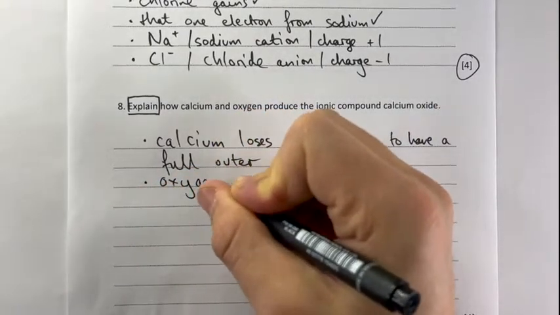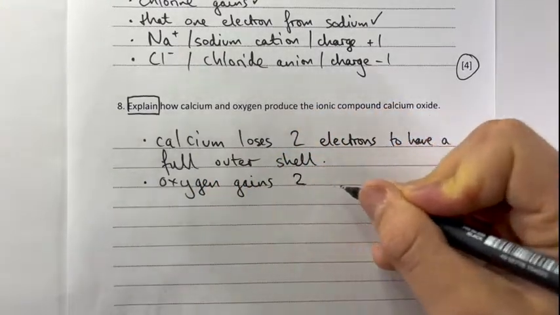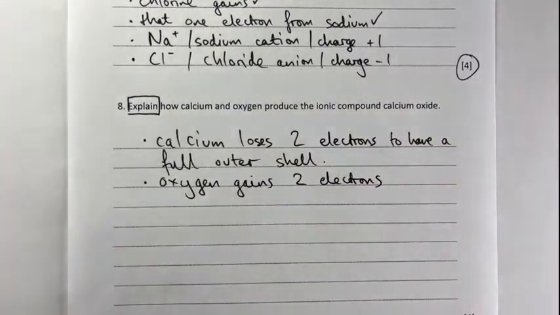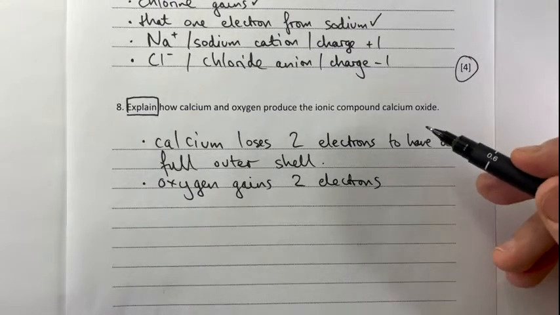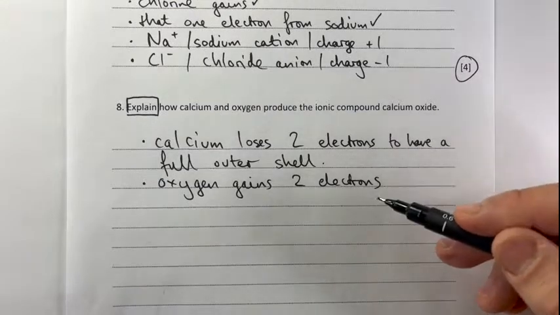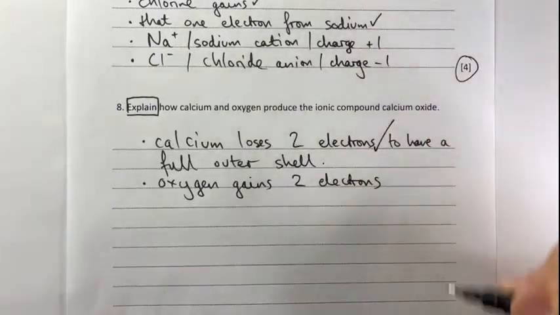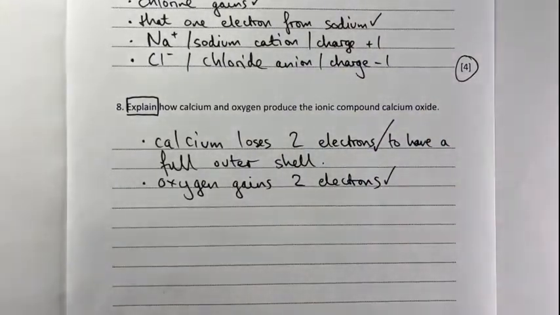Oxygen gains 2 electrons. Now, this mark scheme is a little bit harder. Some mark schemes are different in different papers. So in this one, you're getting calcium loses 2 electrons to be 1 mark. Oxygen gains 2 electrons is a mark.